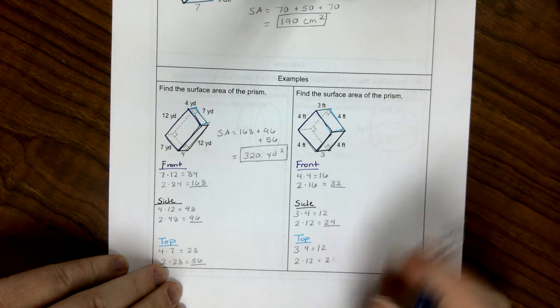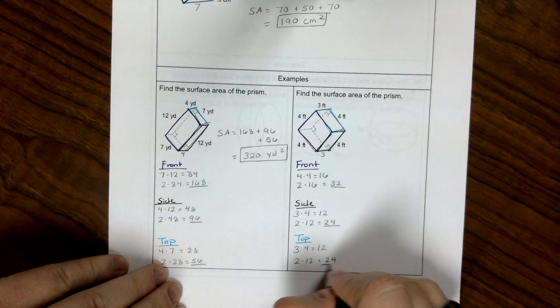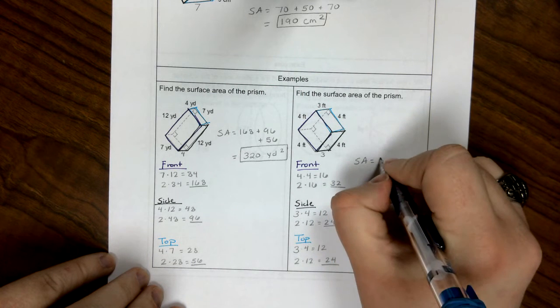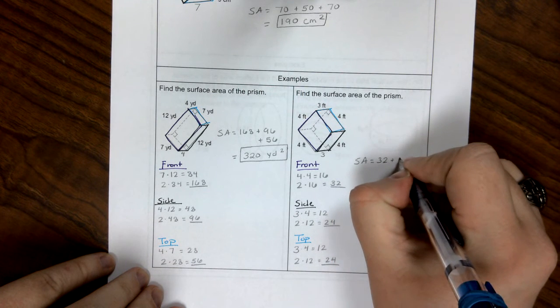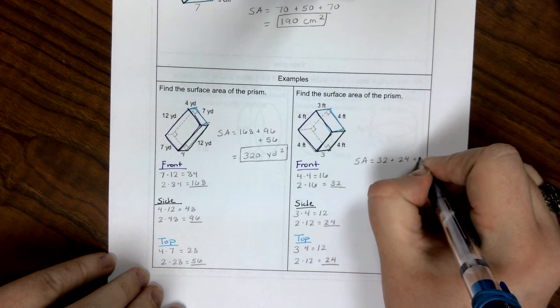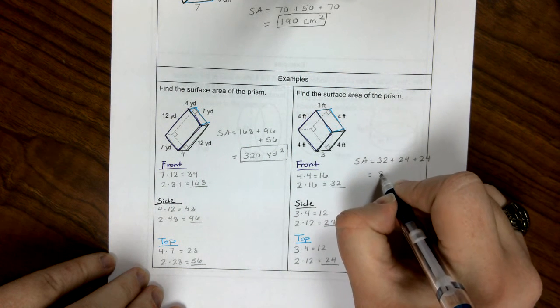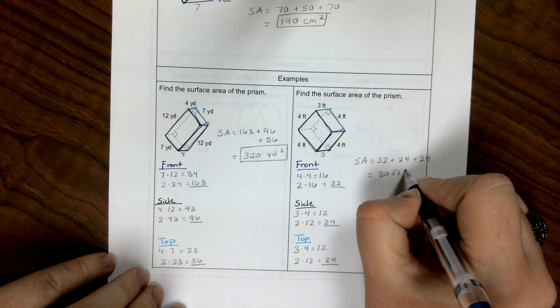Okay, and then surface area, we add all those together. 32 plus 24 plus 24. You add all that together and you get 80 feet squared.